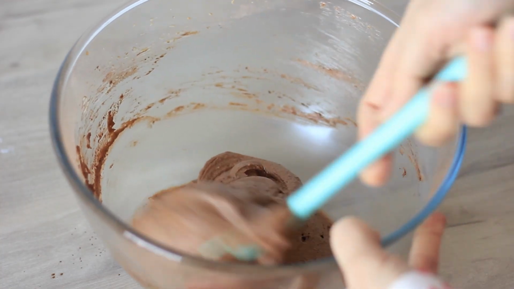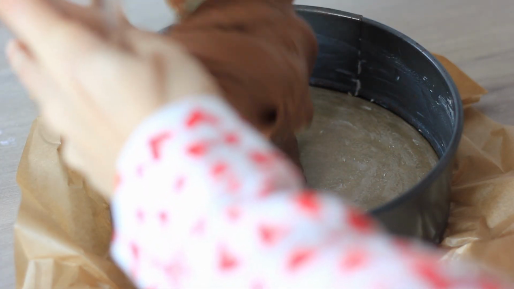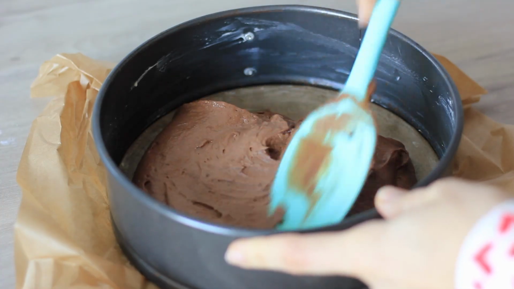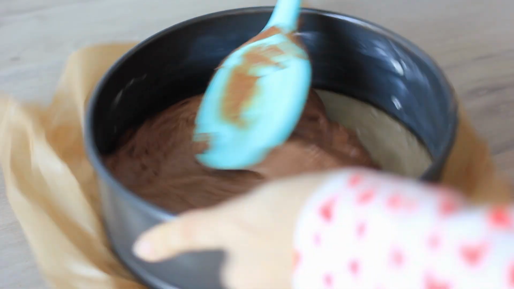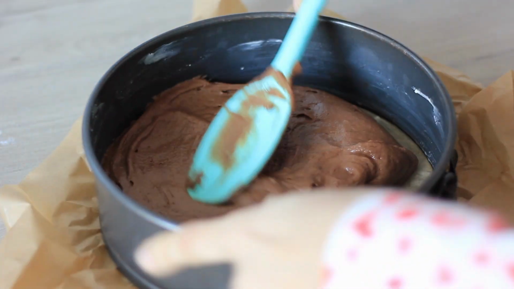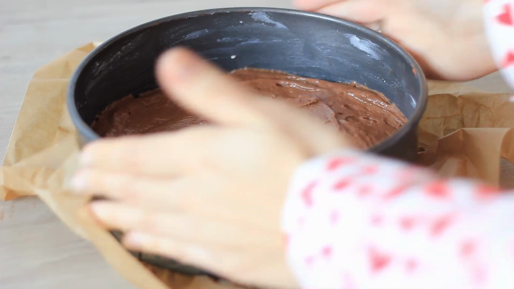Then you want to cover the bottom of your cake tin with parchment paper, butter it well, and transfer your batter into the cake tin. Now even it out to cover the bottom of your cake tin and bake according to the baking instructions found down below in the video description.